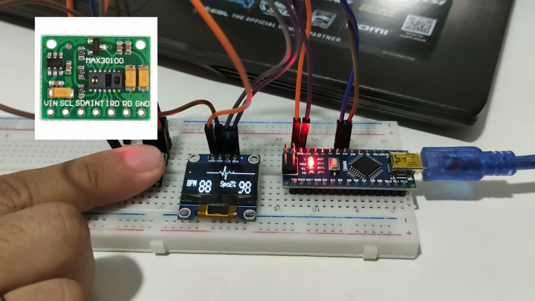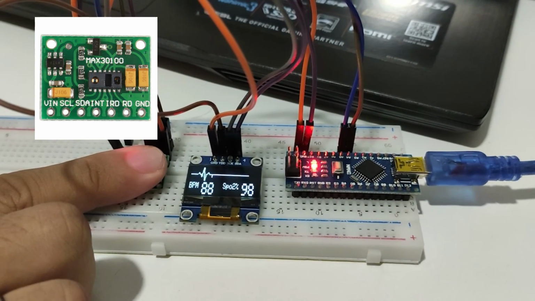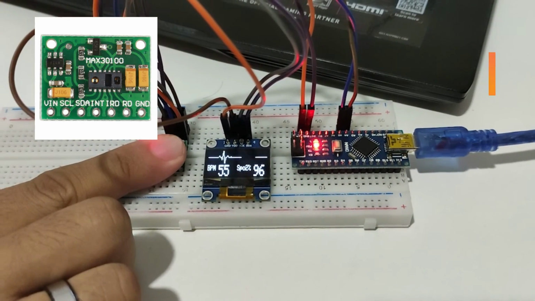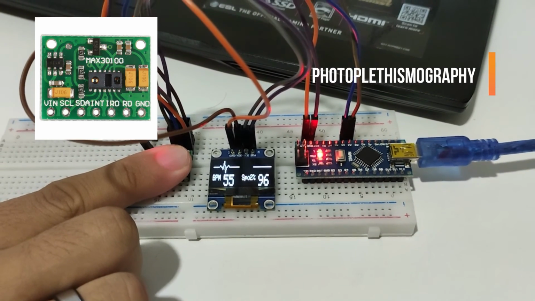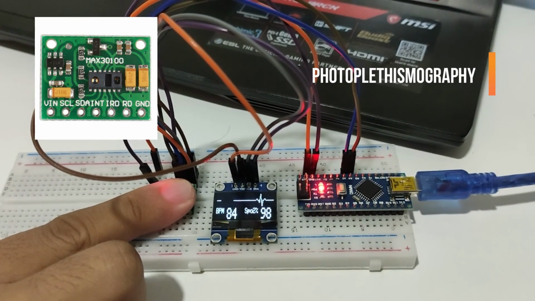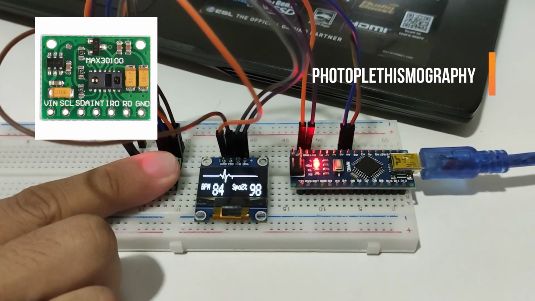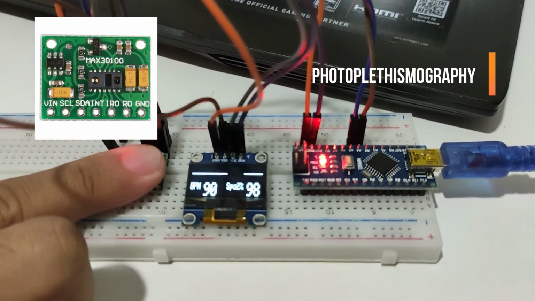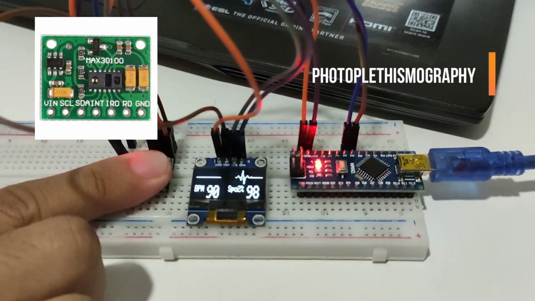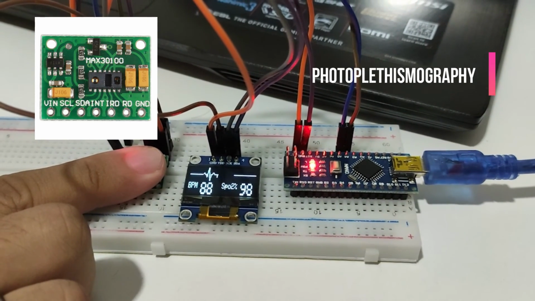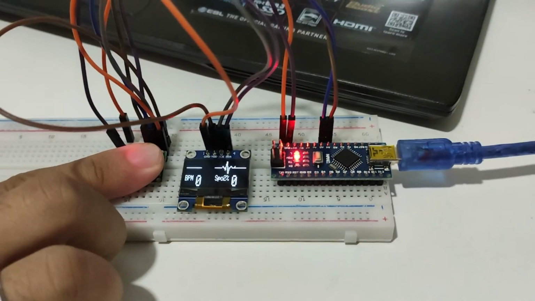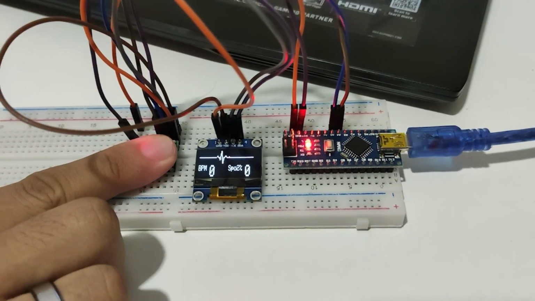So this MAX 30100 pulse sensor works on a principle called photoplethysmography, which means the changes in the volume of blood in an organ are measured by the changes in the intensity of the light passing through the organ. Hence, the emitted light from the LED will be received by a photosensor only when there is blood in the vein, hence measuring the pulse. The output signal is further conditioned and filtered to give the final output.